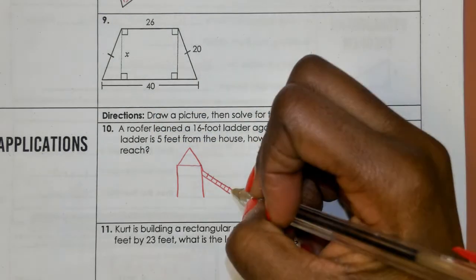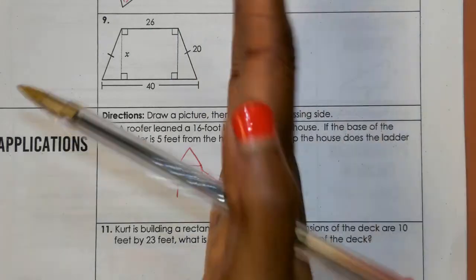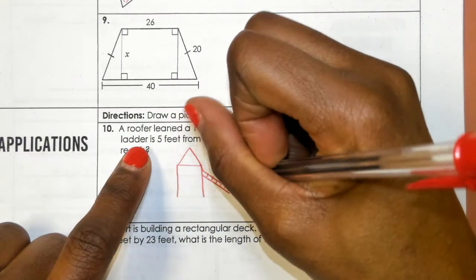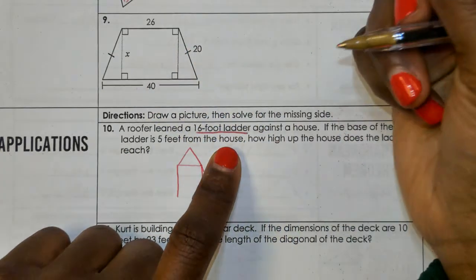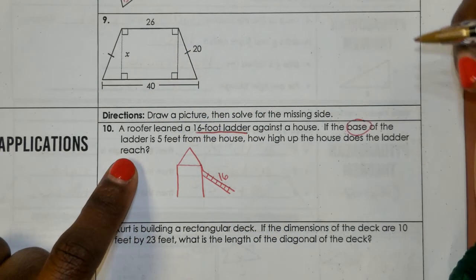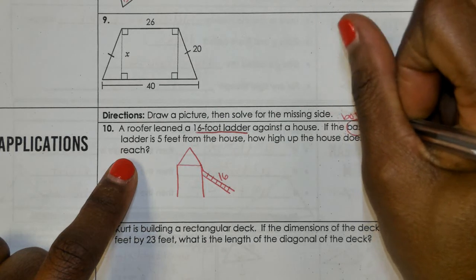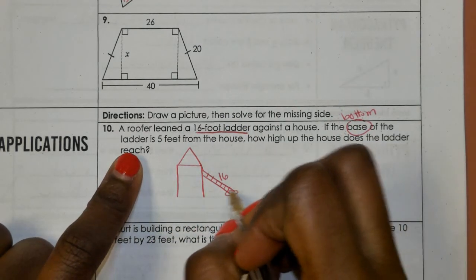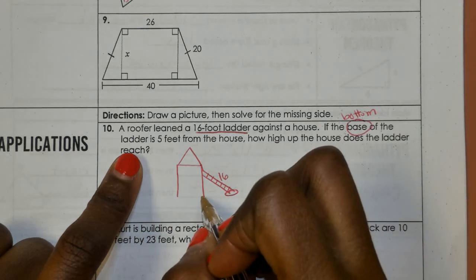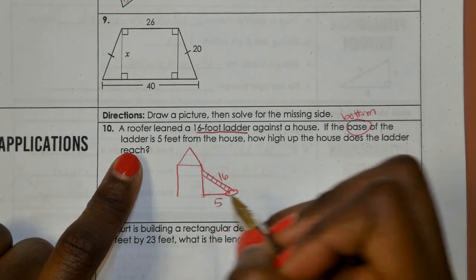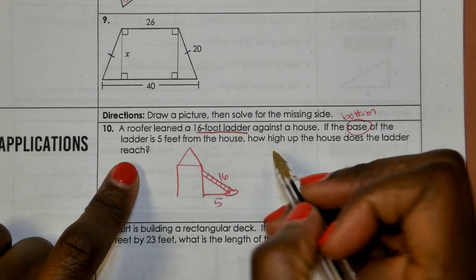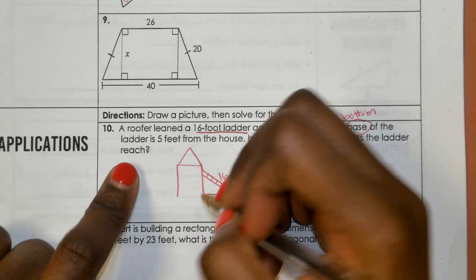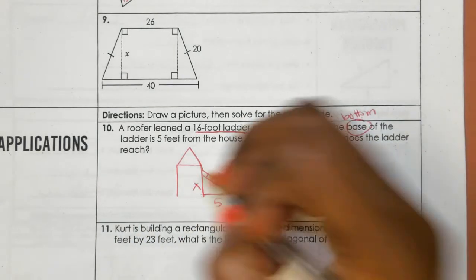If you were trying to climb up the house, you would take a ladder and lean it against the house so you can climb to this part. So 16 feet is how long the ladder is. If the base of the ladder, and anytime you see base, it means the bottom of the object. So the base of the ladder is 5 feet from the house. So we're talking about the base of the ladder to the house, and it's 5 feet from the house, so it's going to be 5 on the bottom. And they want to know how high up. That's going to be our vertical distance, which is what we're looking for in this case.